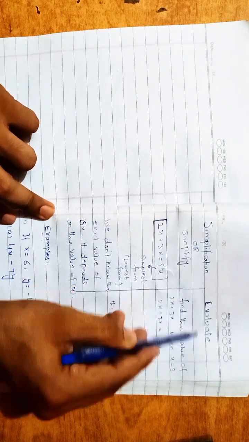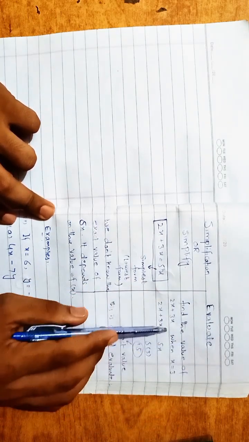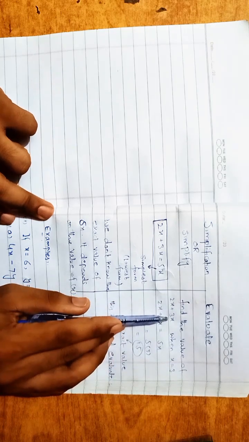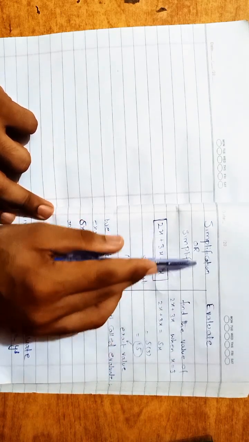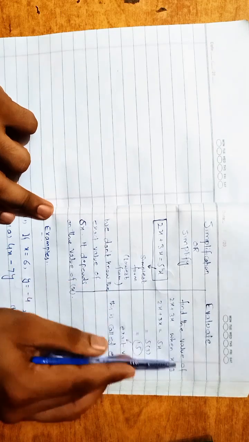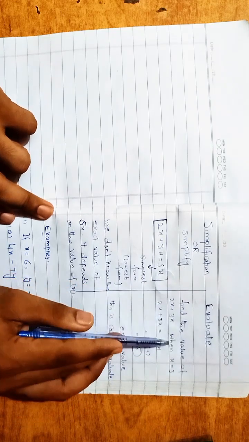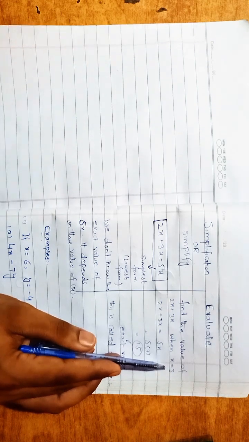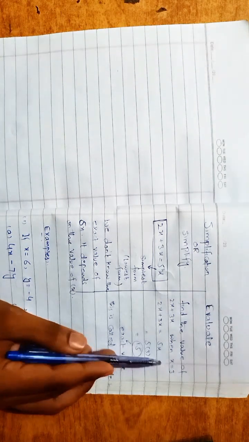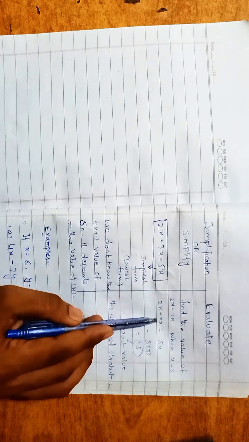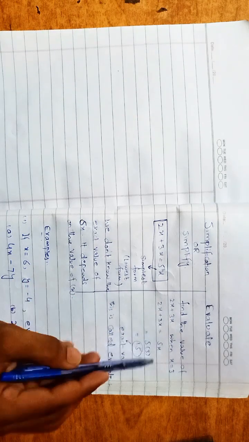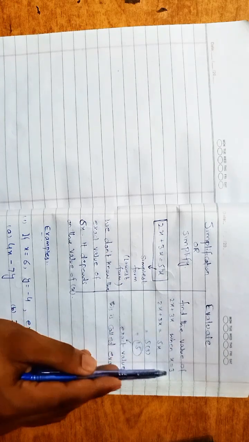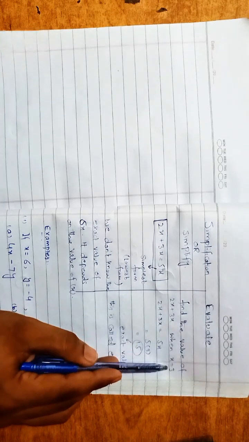So what does evaluate mean? If we have a question that says simplify 2x plus 3x, that is one thing. But here it is written as find the value of 2x plus 3x when x is equal to 3. Then 2x plus 3x is equal to 5x. This is the lowest form, and additional information is given: x is equal to 3.